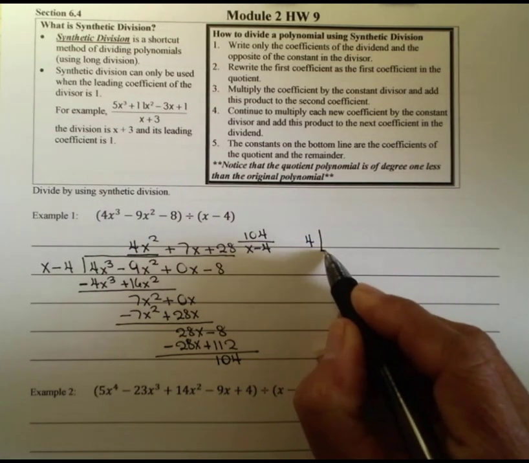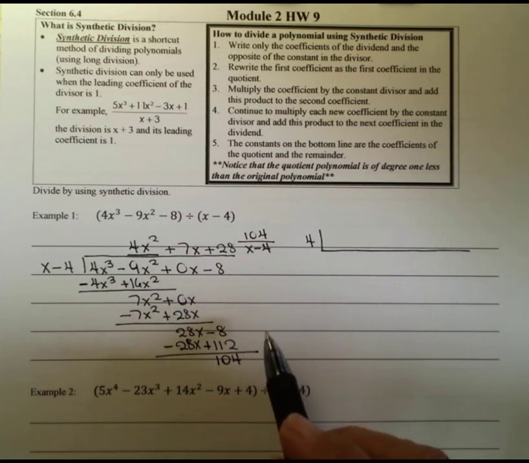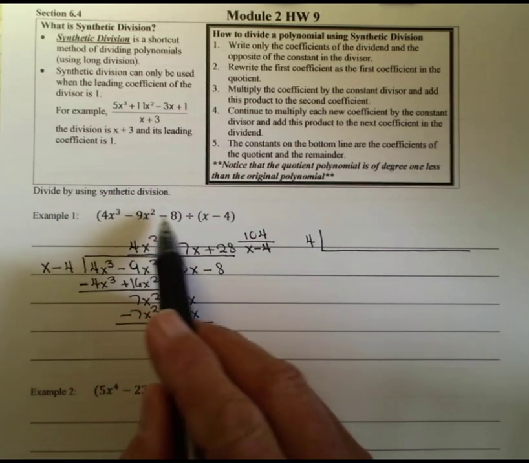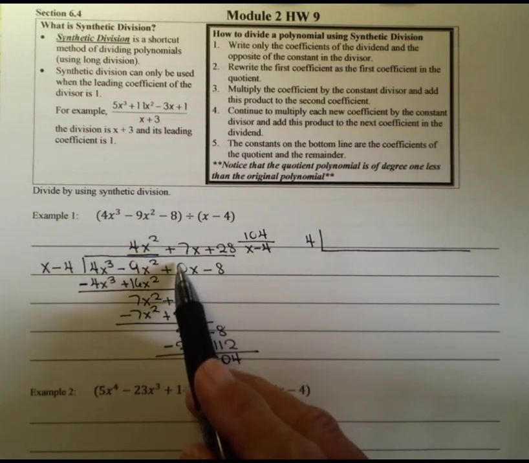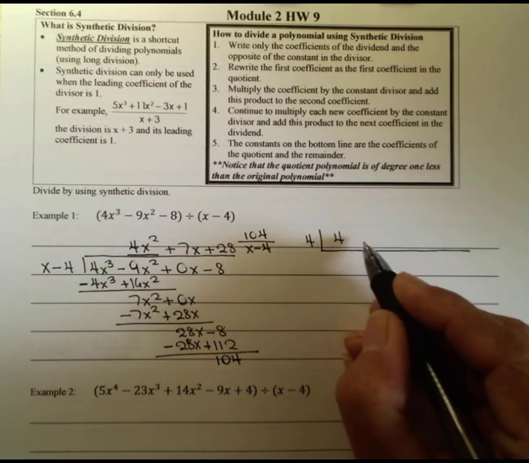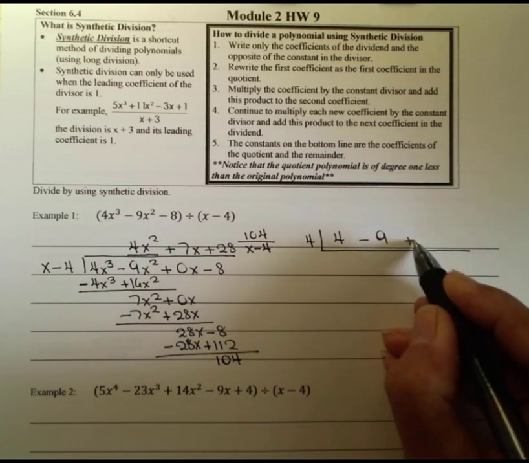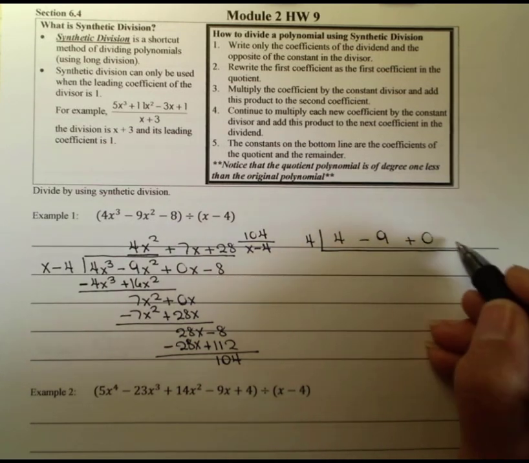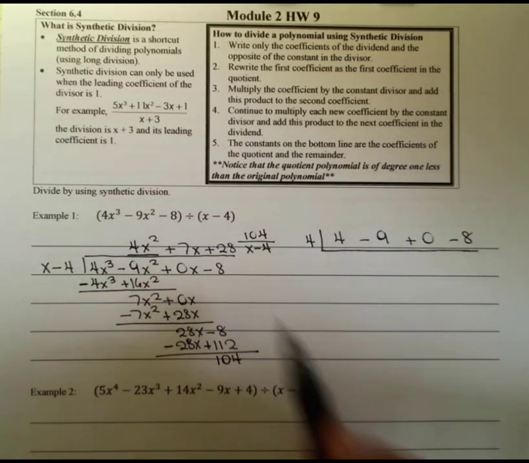Now I'm going to draw this house upside down to sort of show we're doing synthetic division here. And then I have to take just the coefficients of these terms. But remember, I didn't have an x term, so I'm going to have to substitute in just like I did there. So I'm going to say the first term coefficient is a 4, and the next one is a negative 9. And the third one is, I'm going to put a positive 0 just to separate it, and the fourth one is a negative 8. So you can see I've lined it up just exactly as I did the long division example.